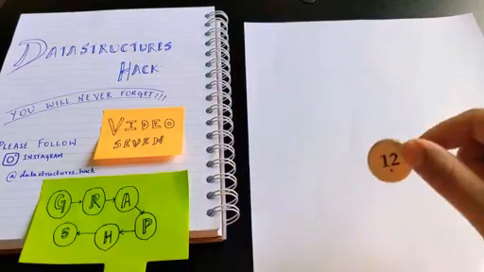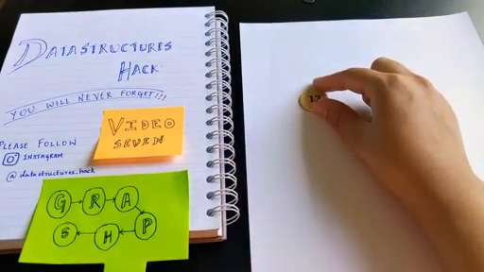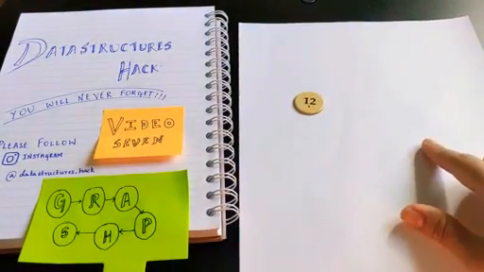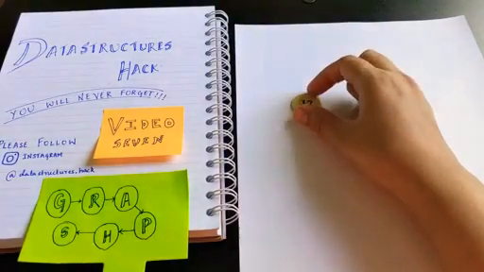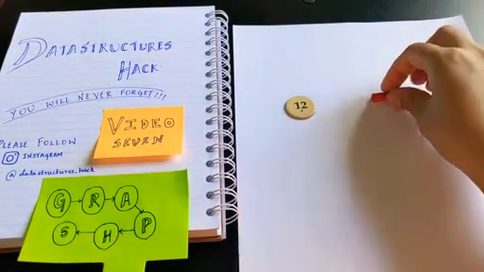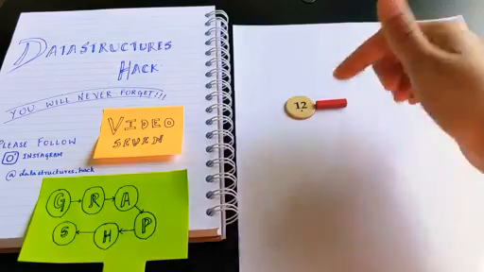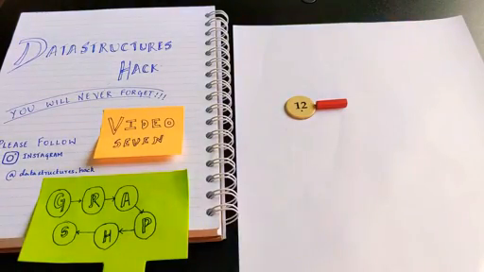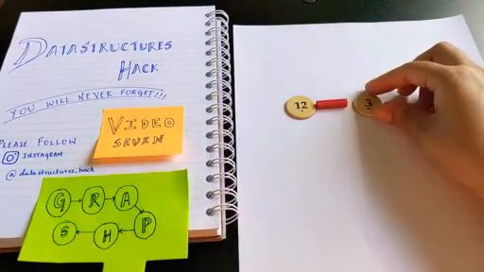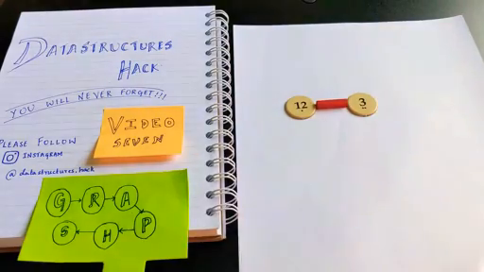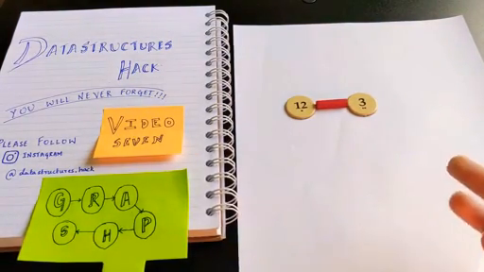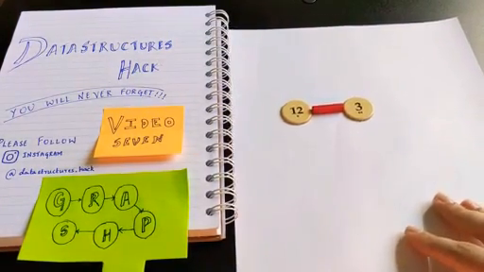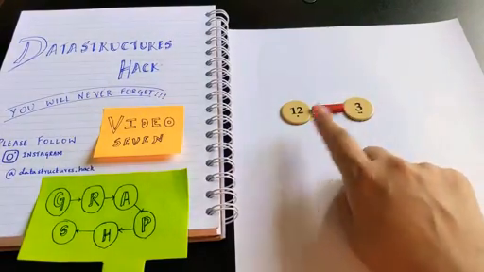Okay, so let us start. So I'm placing the node 12 for the graph, and this is the first node I'm placing. So I'm gonna have a connection because I want to add another node into the graph, so that is 3. Over here we can see that this connection or an edge is basically a bridge between 12 and 3.